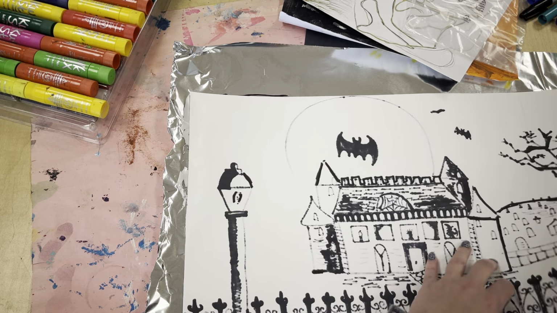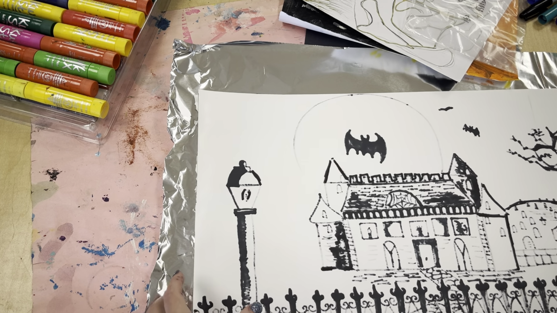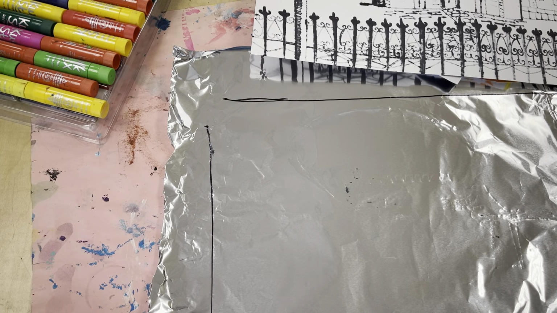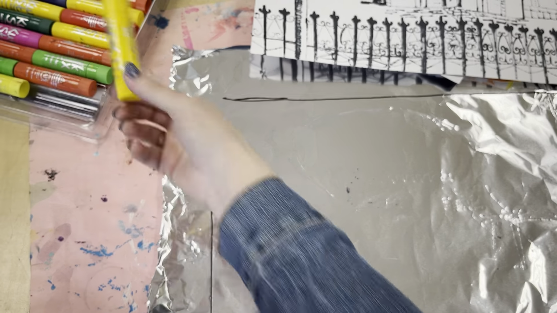Something that will help when you're inking is to have your artwork face down next to you, so you can see where everything goes. Okay, we'll start with the moon. These here, you can use daubers. You can use tempera sticks also.